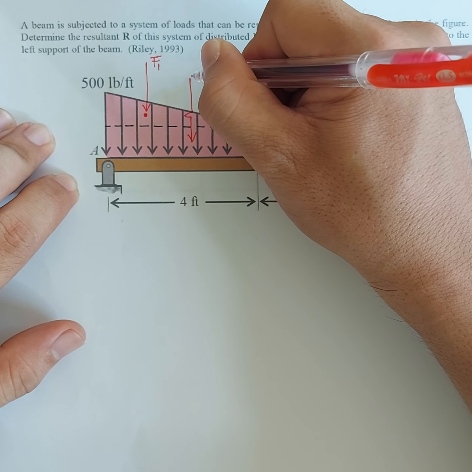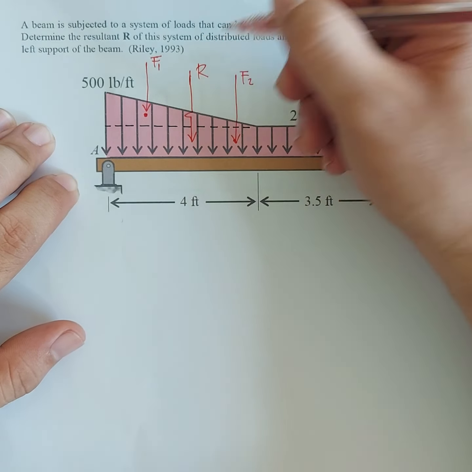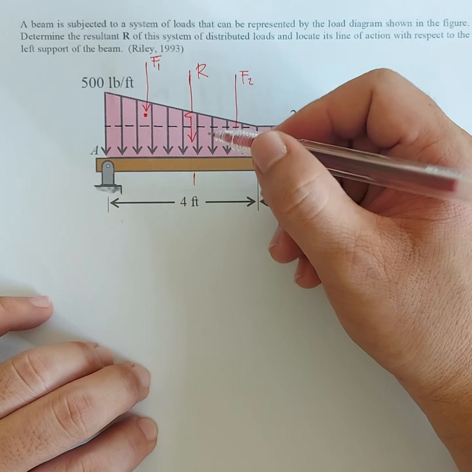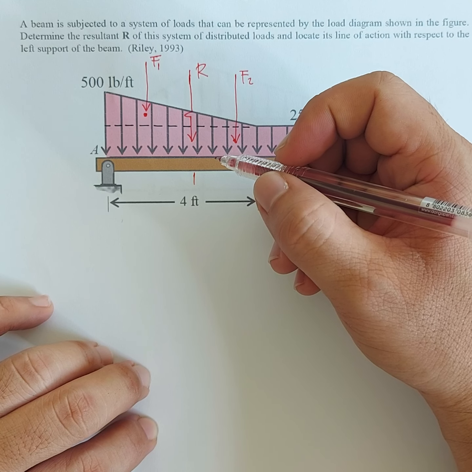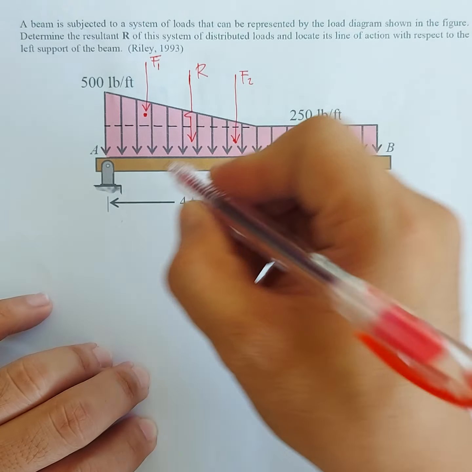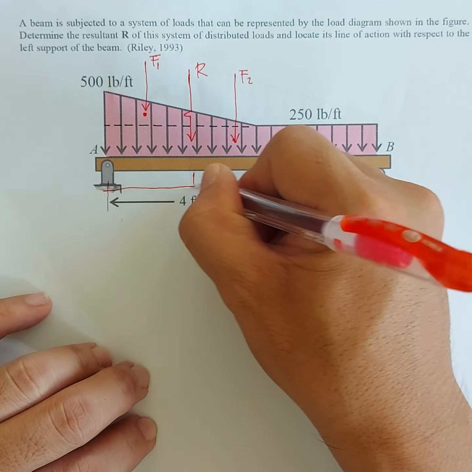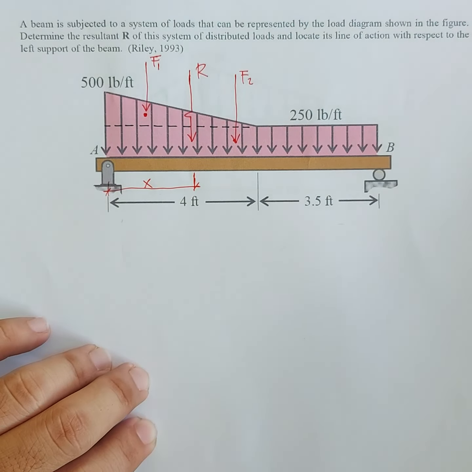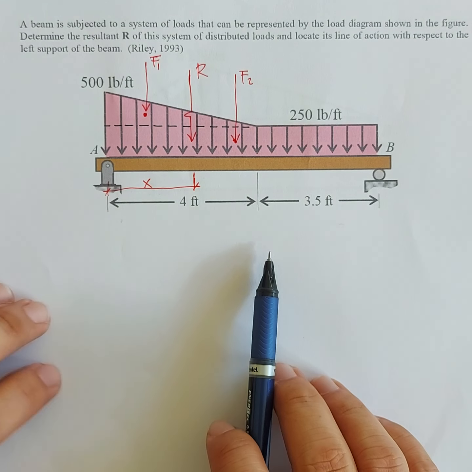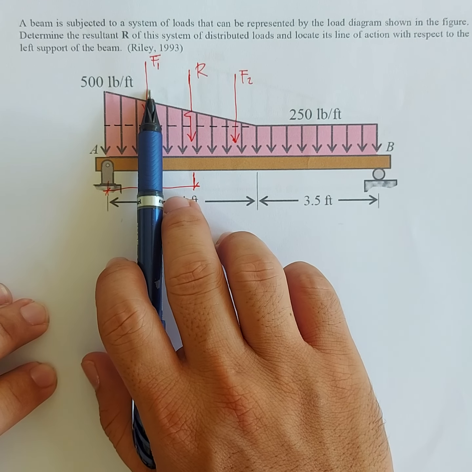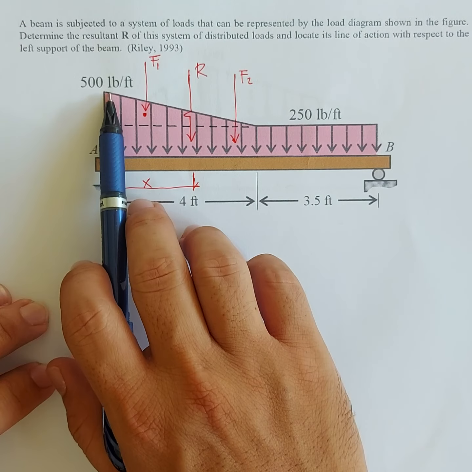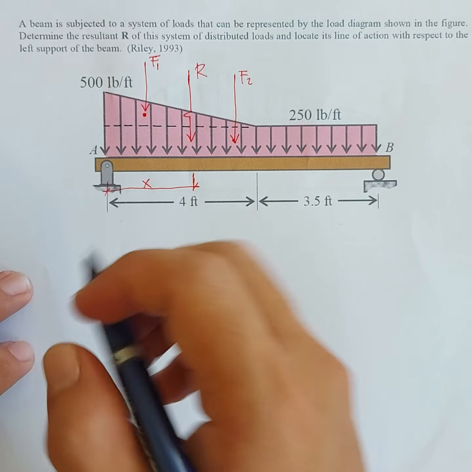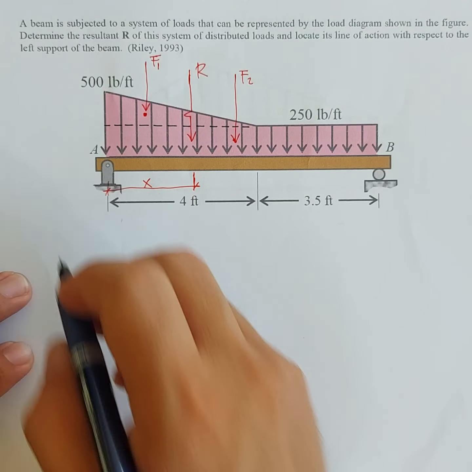We don't know kung ano yung resultant niyan. And it's located, let's say, at an x distance from yung left support natin, or from point A, x yung resultant natin. So the resultant is simply the sum of F1 and F2, or the sum of the resultant of the triangular loading and the resultant of the rectangular loading. So let's first solve for F1.